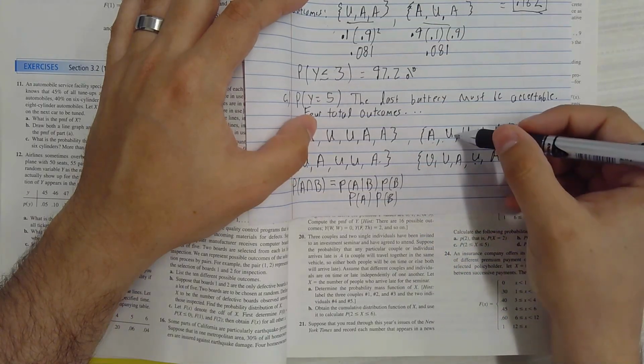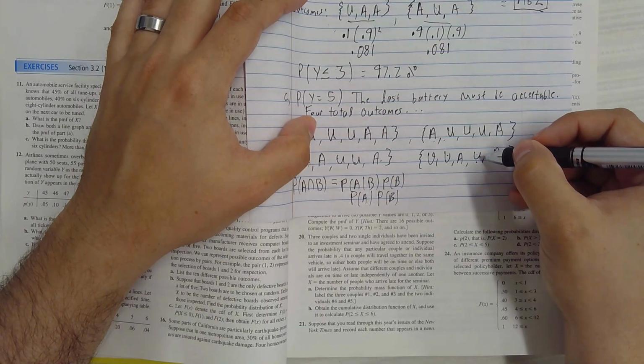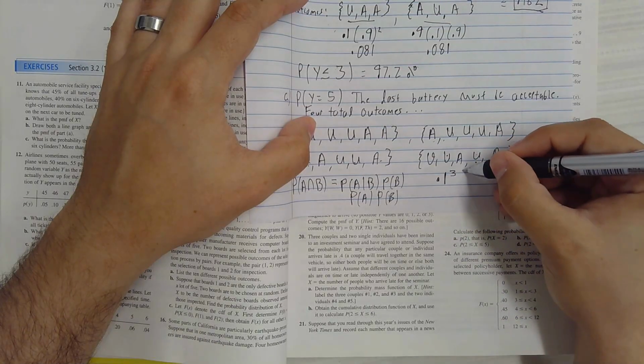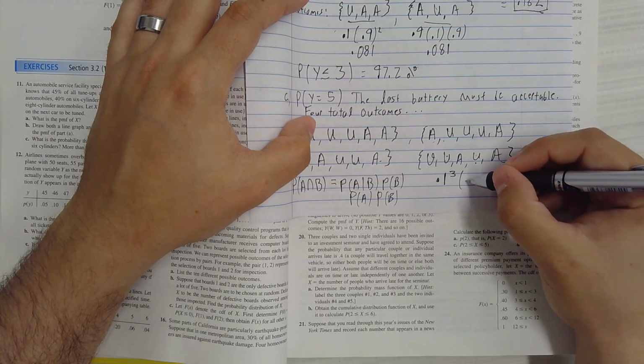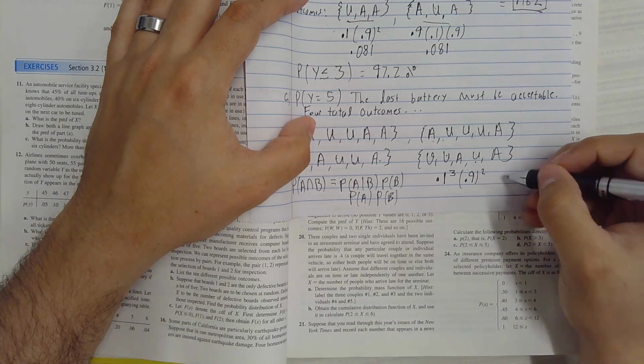It's going to be the same no matter what. It's going to be 3 unacceptable, which is 0.1 cubed, times 2 acceptable, which is 0.9 squared, right?